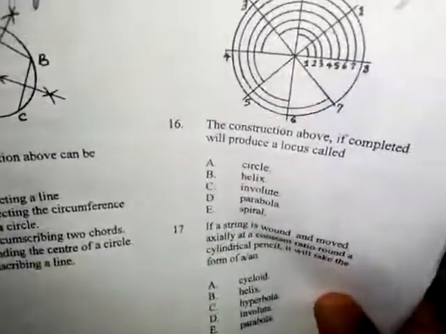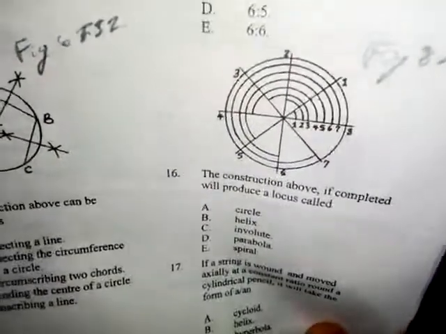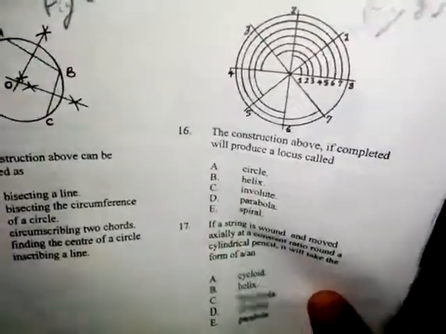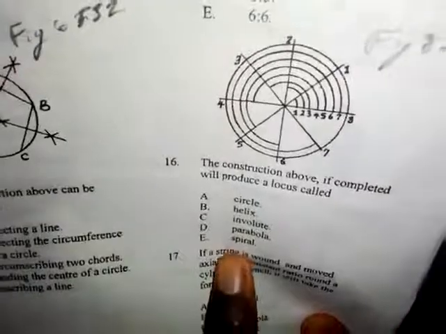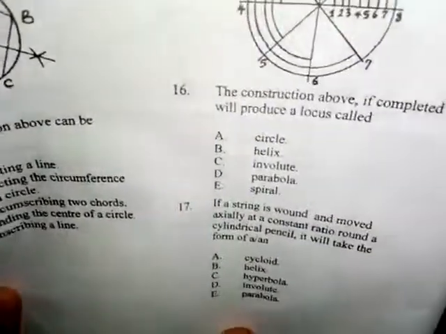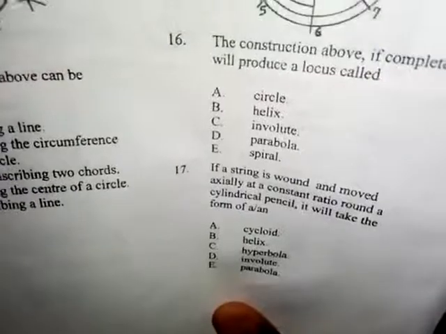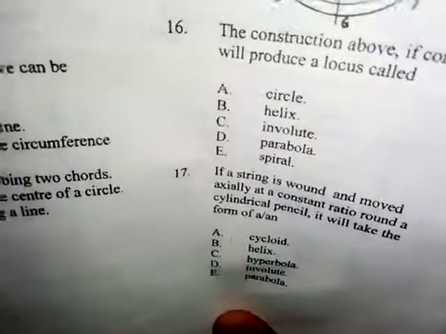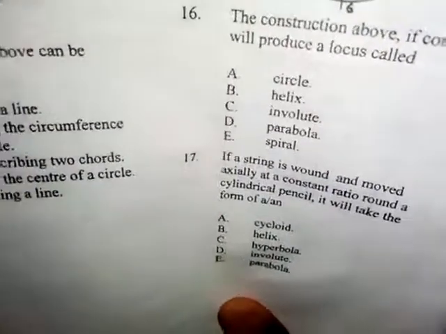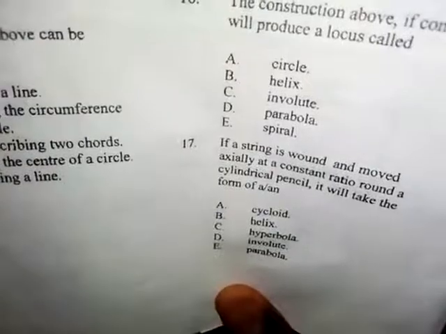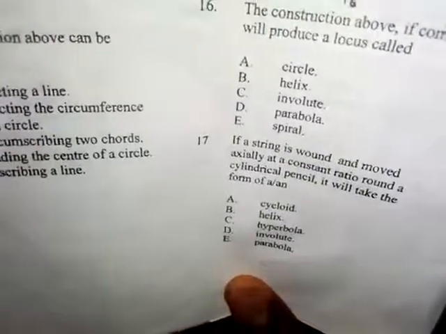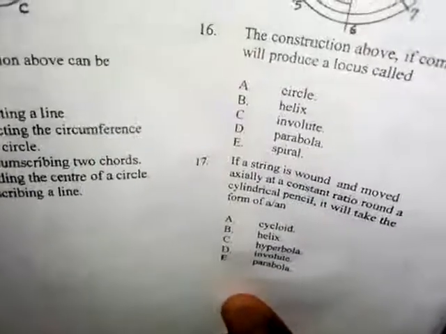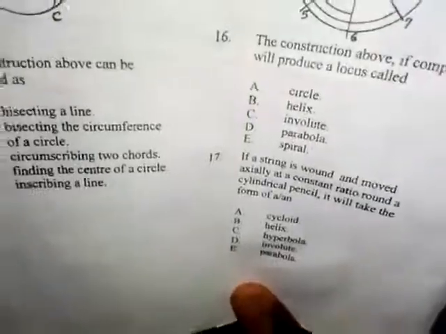So question 16. The construction above, if completed, will produce a locus called spiral. So option E is the correct answer. Question 17. If a string is wound and moved axially at a constant ratio around a cylindrical pencil, it will take the form of a helix. So helix is the correct answer. That is the correct answer.